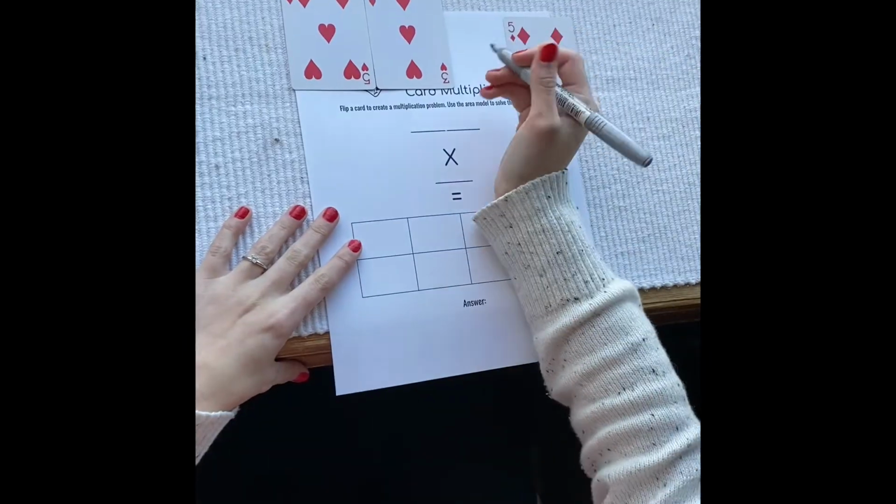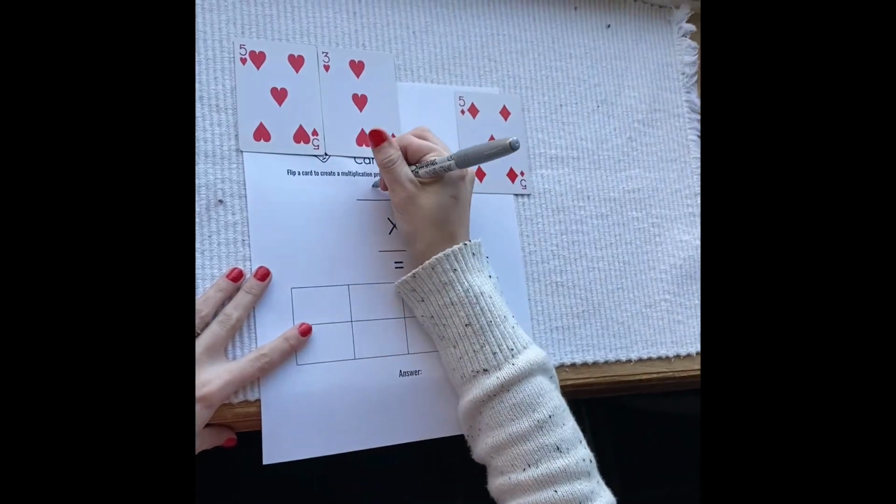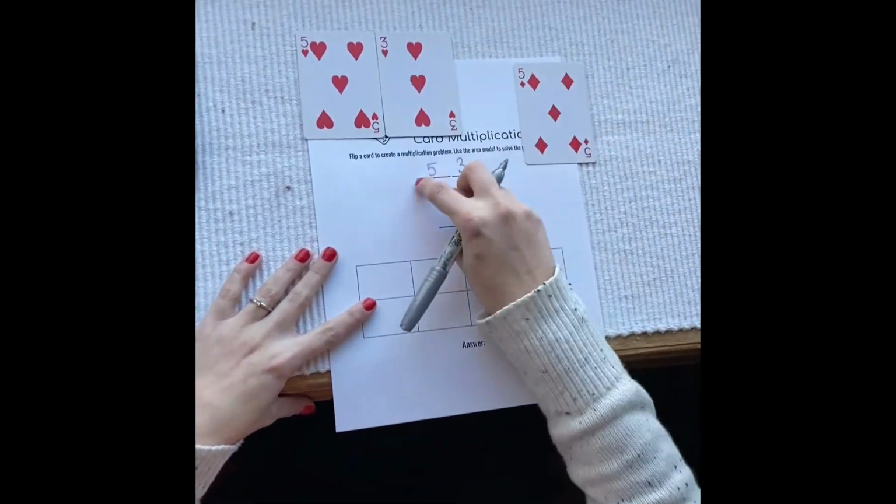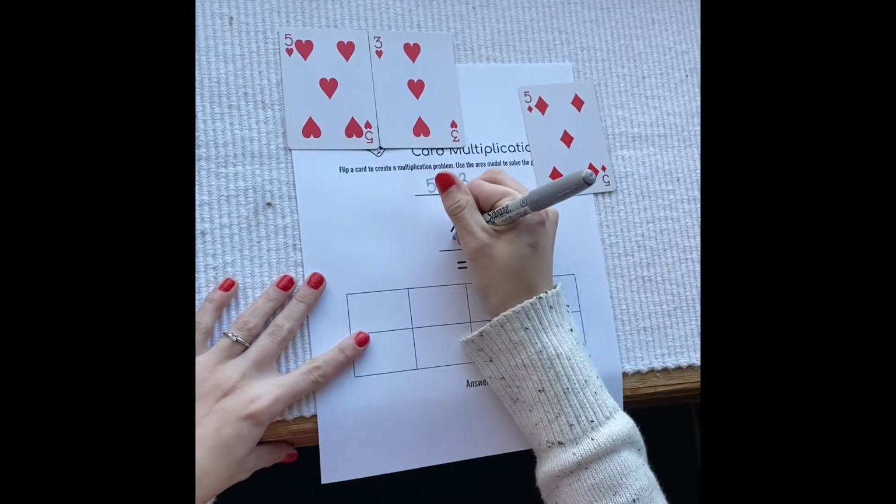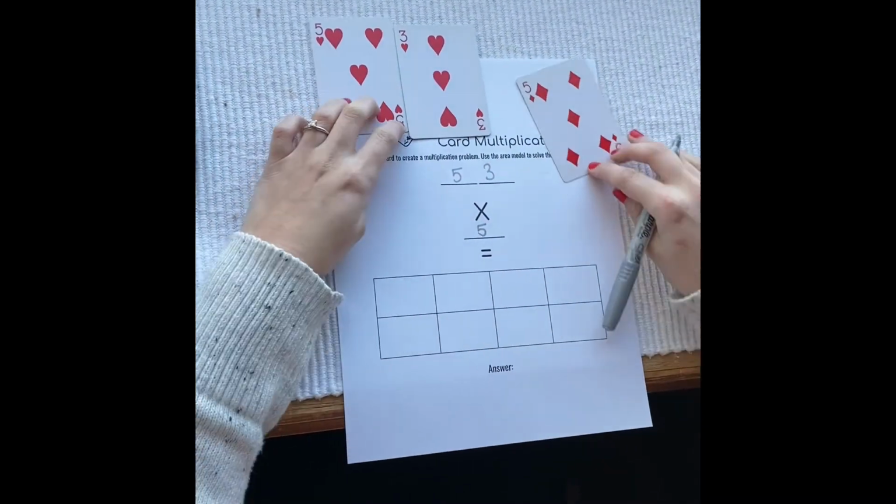For the sake of the video, we are going to do 2 by 1 just for the solving, because the solving takes some time with the area model. So as I flip, I get a 5. So the 5 goes in the first blank. And I get a 3. So that goes in the second blank. Then I flip again and I get a 5. So the 5 will go under the multiplication sign. So we drew 5 and a 3, so that made 53, and we drew a 5. So that was 53 times 5.